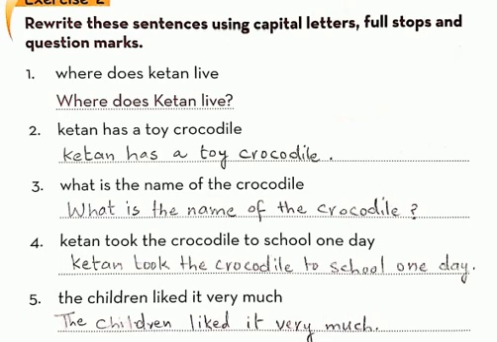You have to just take a print and solve it, okay, and practice it more so that you can easily understand the concept of all these sections: capital letters, full stop, question mark. I hope it's very easy for you. All of you guys are very intelligent, so I'm sure it's very interesting and very easy for you.